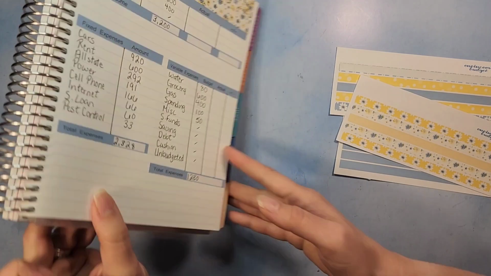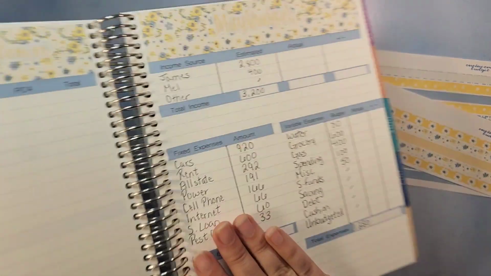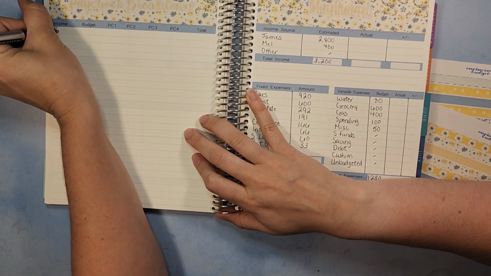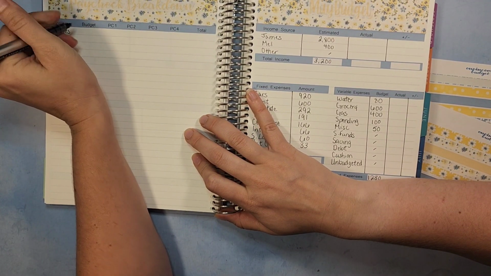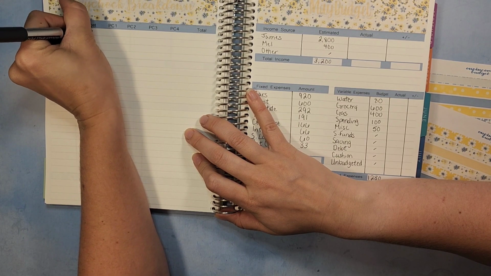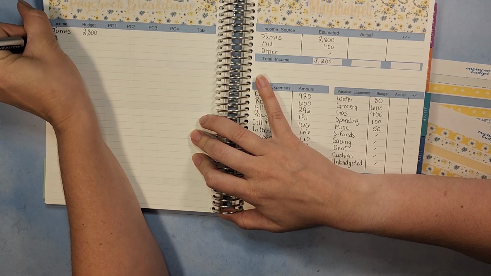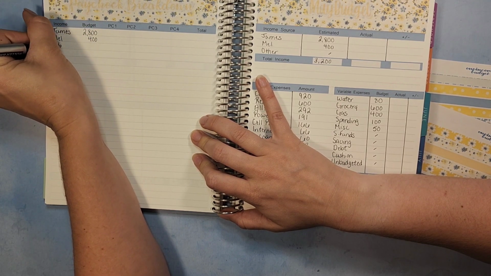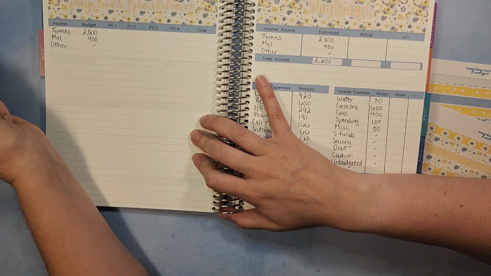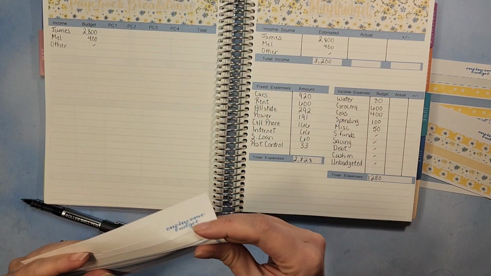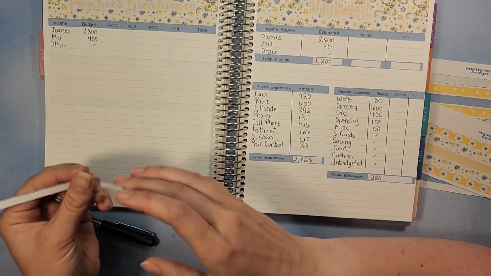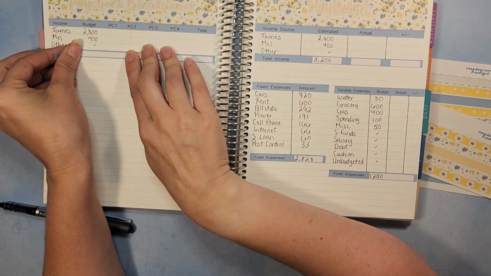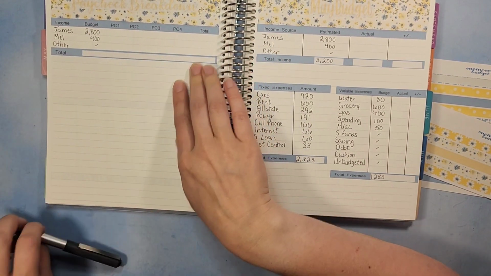All right, now to flip on over, we are going to take our income amounts from our budget here. So we have the same income. James was at 28, Mel at 400, and other at nothing. So those are our numbers that we're working with to figure out our paycheck breakdown for May. All right.